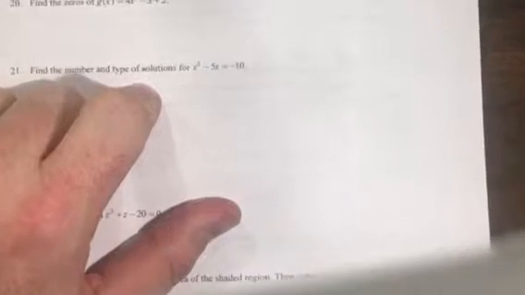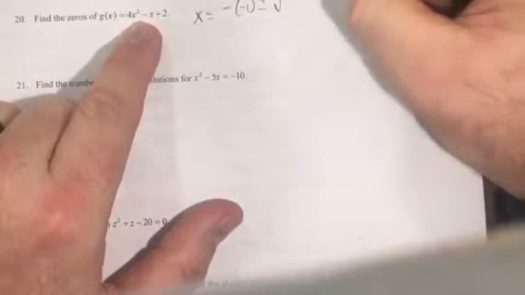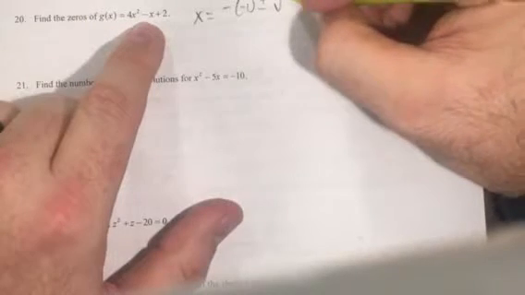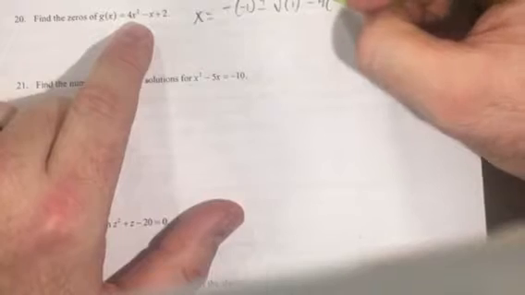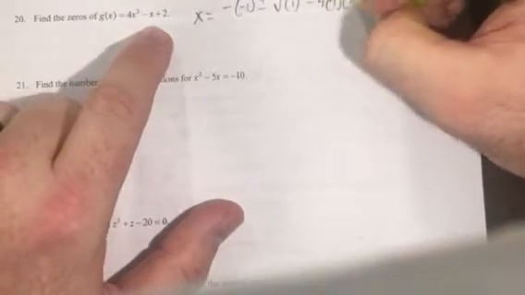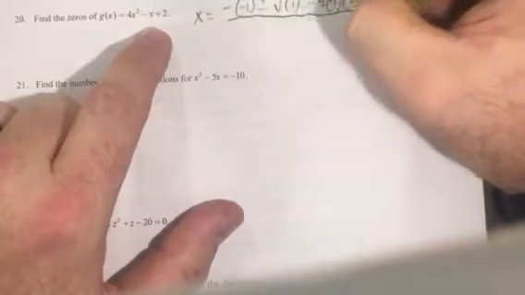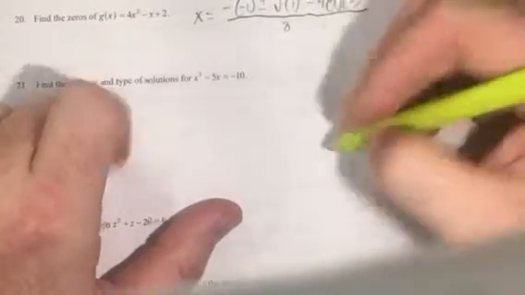Okay, so I have a positive 4x squared minus x plus 2. So I'm going to use the quadratic. X is equal to minus a negative 1 plus or minus the square root of 1 squared minus 4 times a, 4 times c, all over 8.